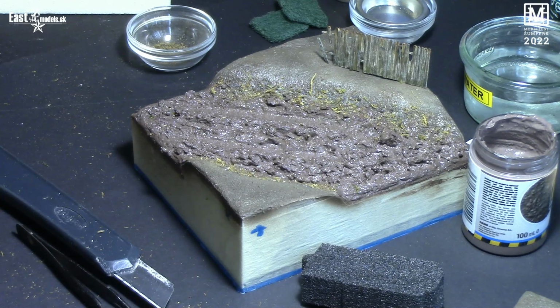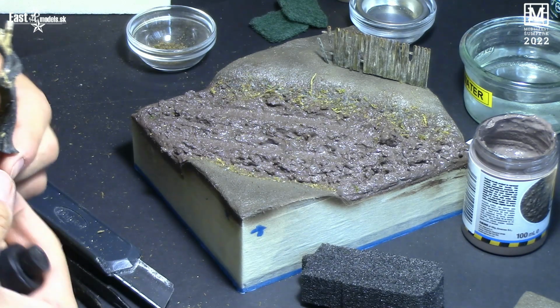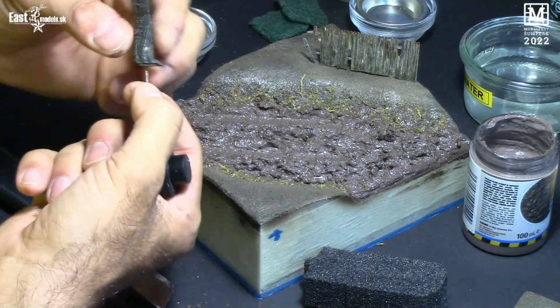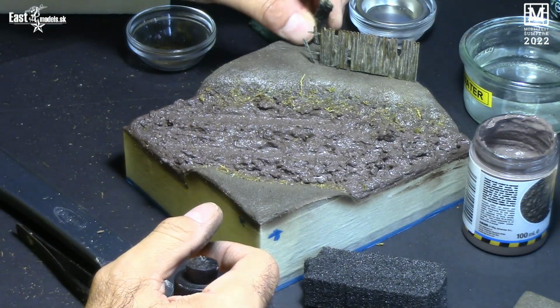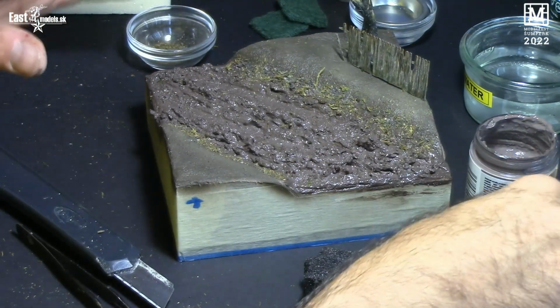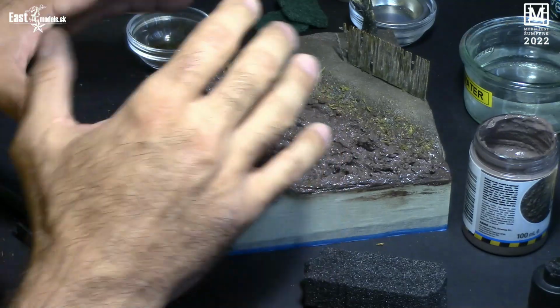It's really good glue. Don't worry. Okay, perfect. And just apply it over the base too. And I see that the composition is near to finishing the basic elements, okay?